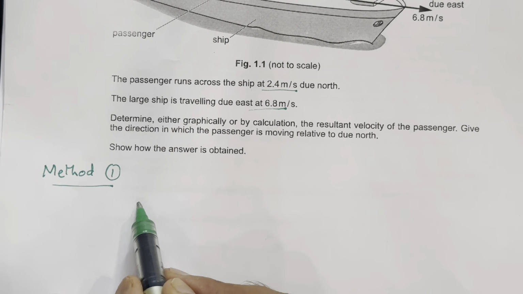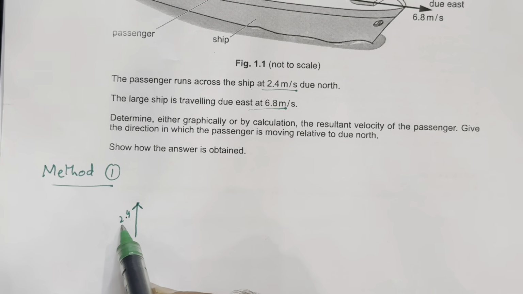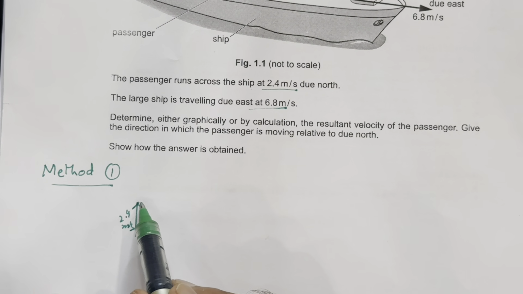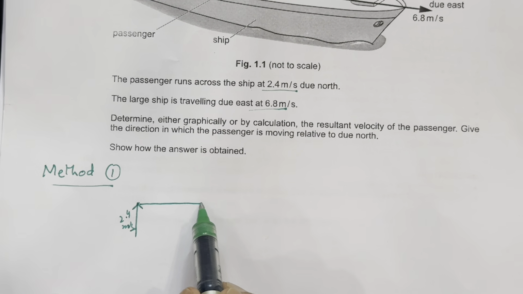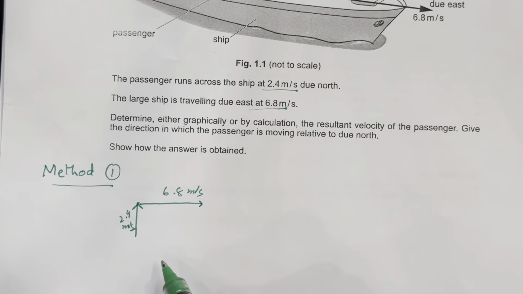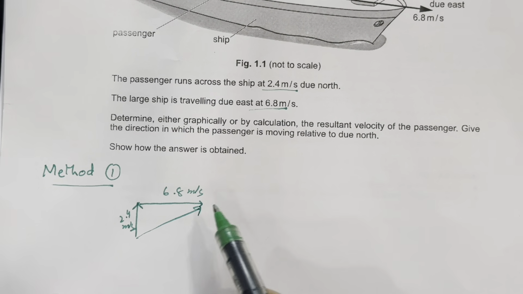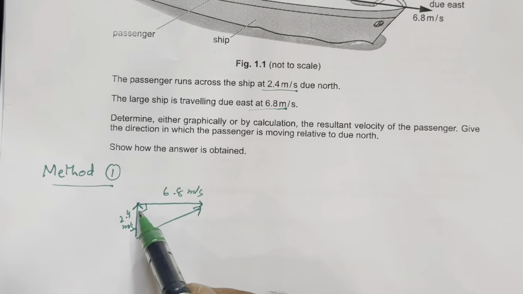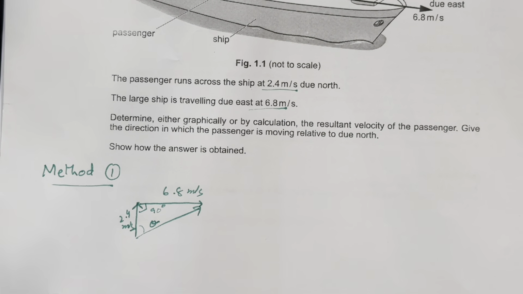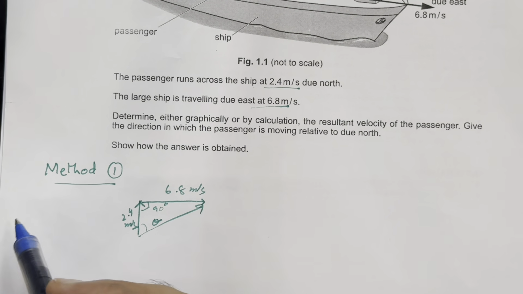Passenger is moving at 2.4 meter per second and the ship is traveling at 6.8 meter per second. We need to find the resultant vector, which would be this. We know that this is 90 and this is theta. So we're going to apply Pythagoras theorem.